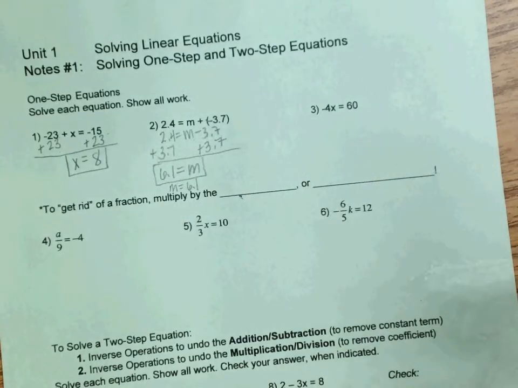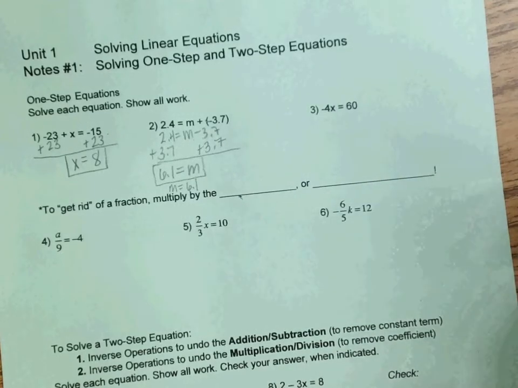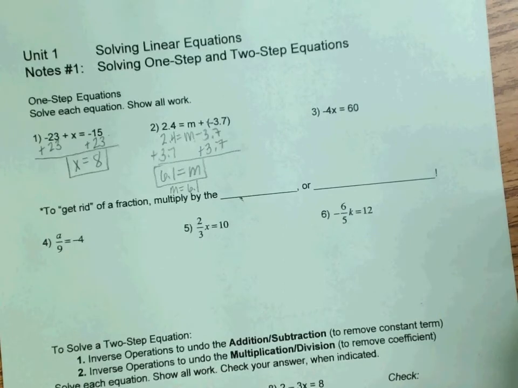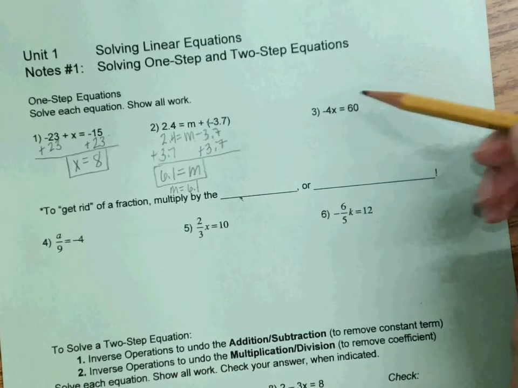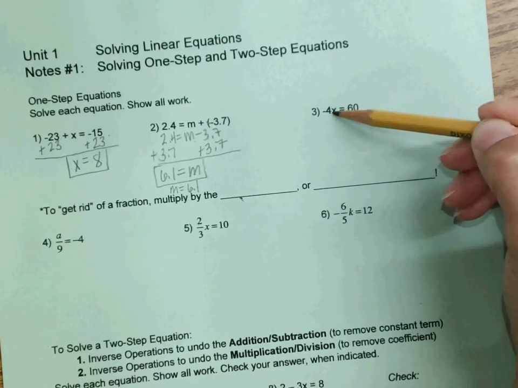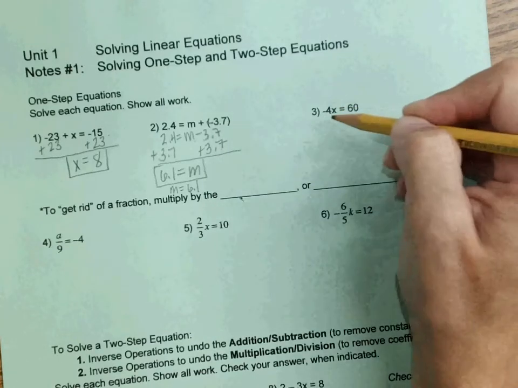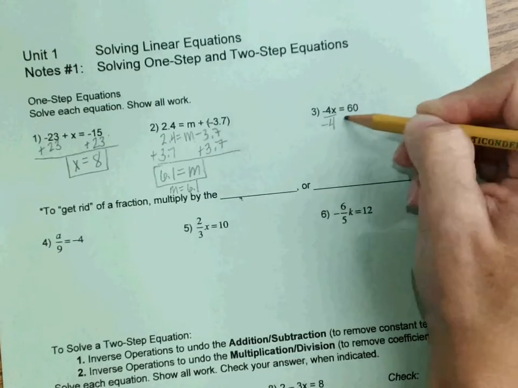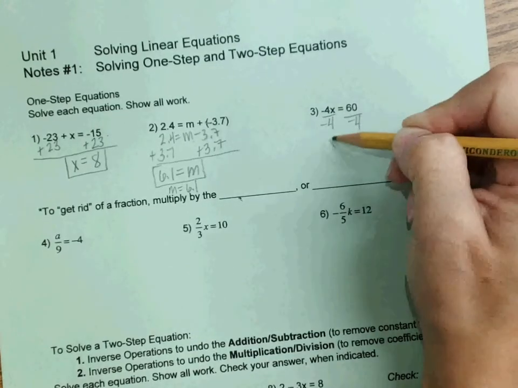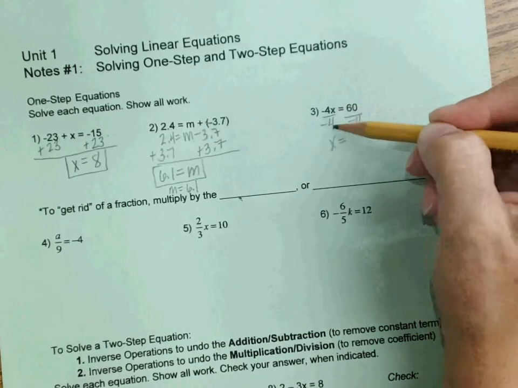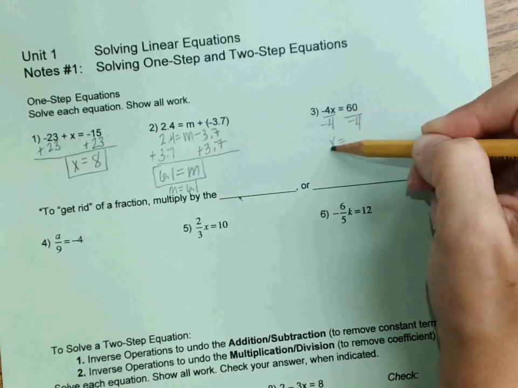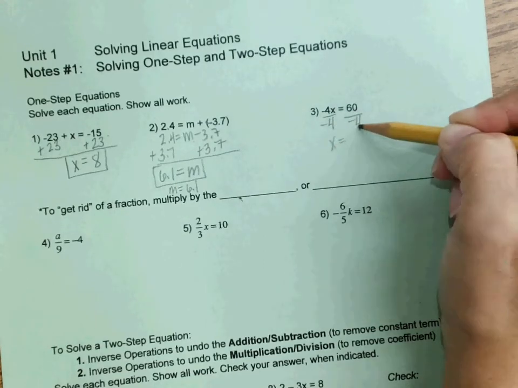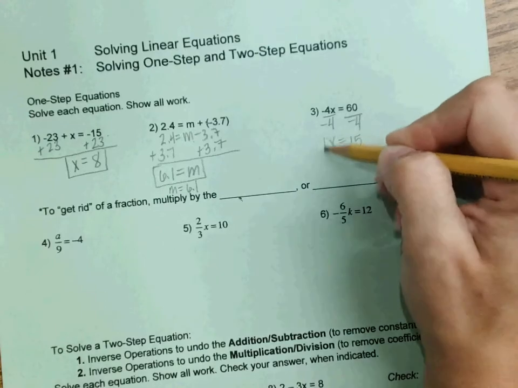Well, I take that back. Every once in a while I do. Anyway, moving on to number 3. We have negative 4x is equal to 60. We're going to remember that we have negative 4 times x is equal to 60. So we're going to do the inverse operation of times, or multiplication, which is division. So I'm going to go ahead and divide by negative 4. If I do it to one side, we do it to the other. So I have x is equal to, well, negative 4x divided by negative 4 is just x, or 1x. 60 divided by negative 4 is a positive 15.